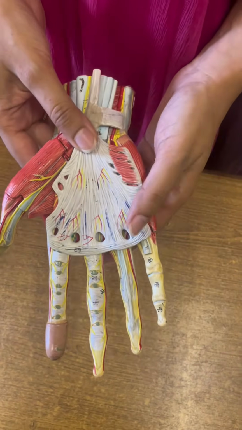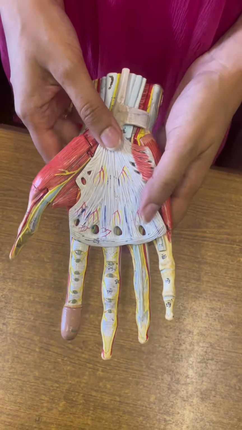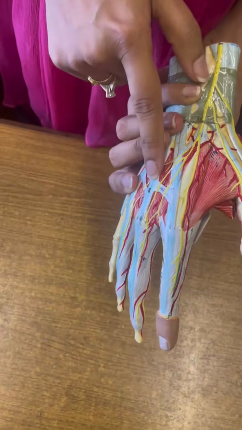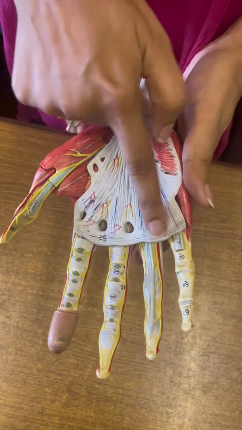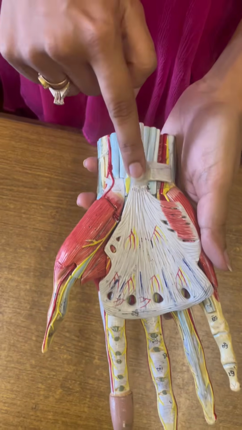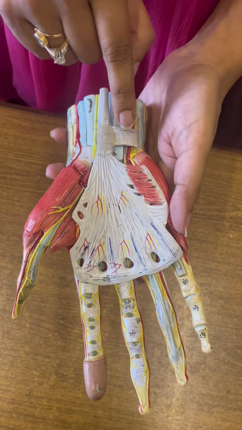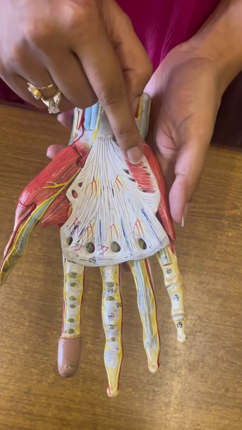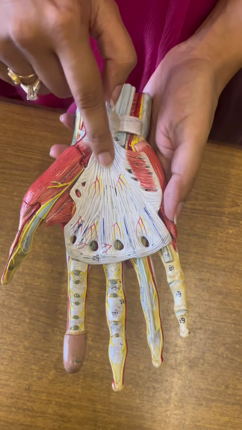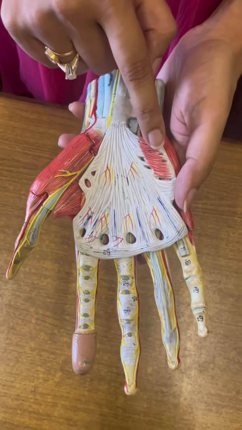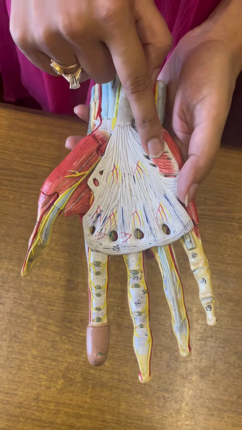So today I'm going to tell you the OSPE of hand. This is palm of the hand and this is dorsum of the hand. This triangular structure is the palmar aponeurosis. This long tendon that we see here is the palmaris longus and this is the flexor retinaculum. This small structure that is attached over the palmar aponeurosis is the palmaris brevis.